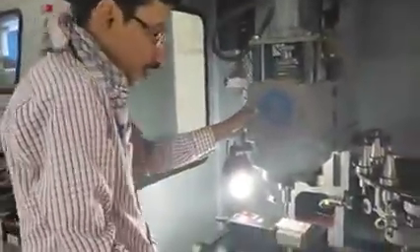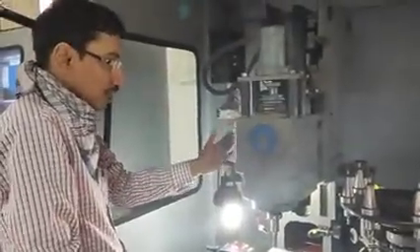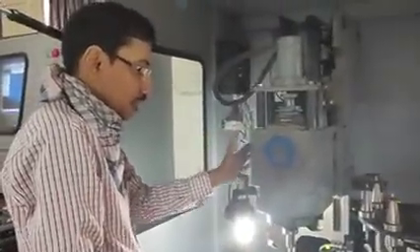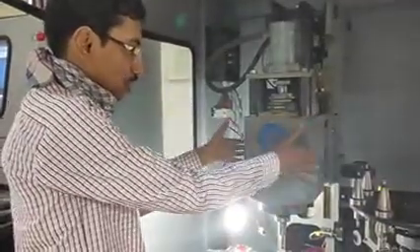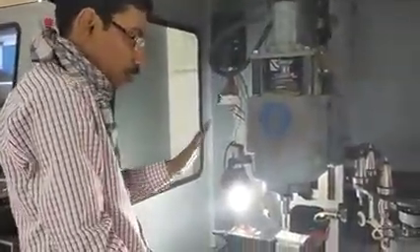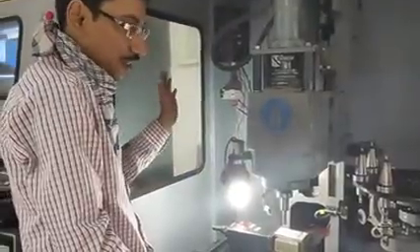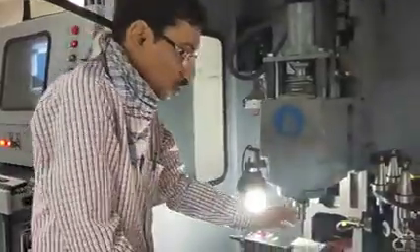Now let us see what components we have in our CNC milling center. First, this milling center is called a vertical milling center. Why is it vertical? Because you can see this tool post itself is vertical. The spindle can move up and down. Now the second important part: if you compare with the CNC turning center or lathe, here the tool is rotating.